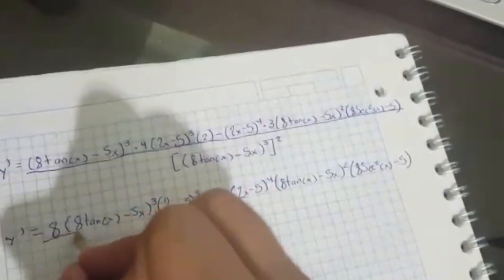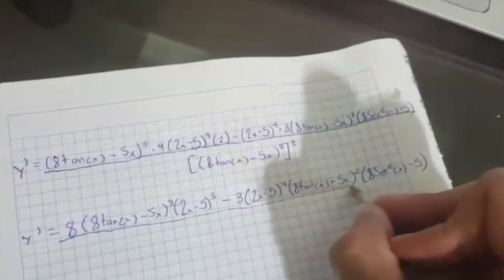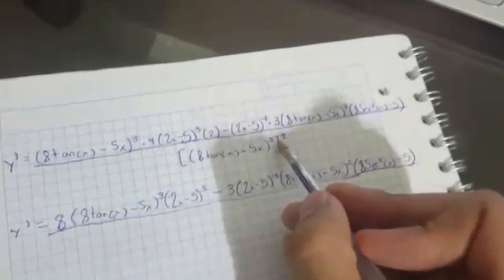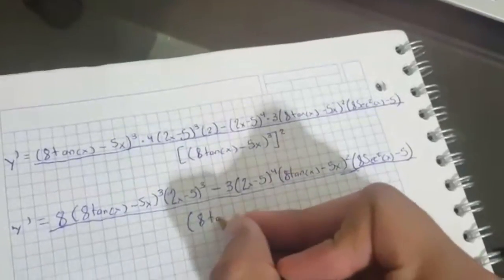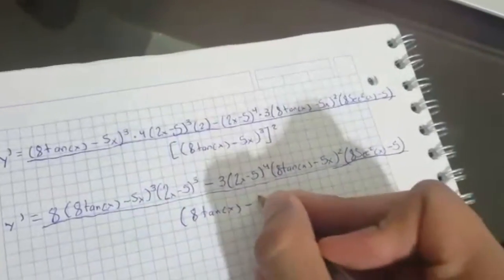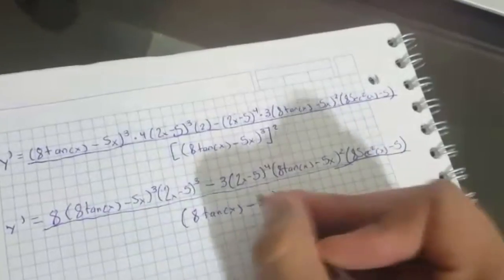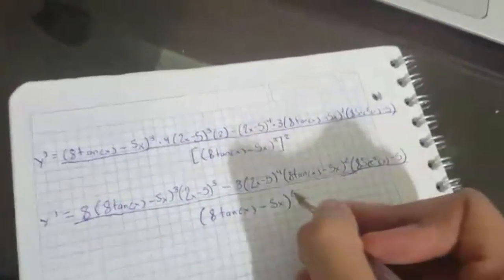All of this divided by, 3 times 2, 6. 8 tangent of x minus 5x, all of this to the 6th.